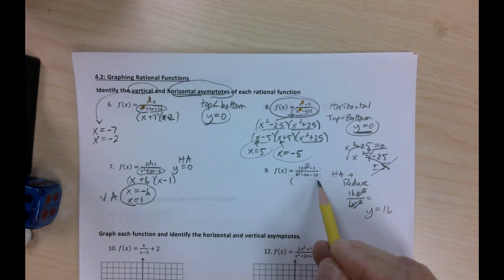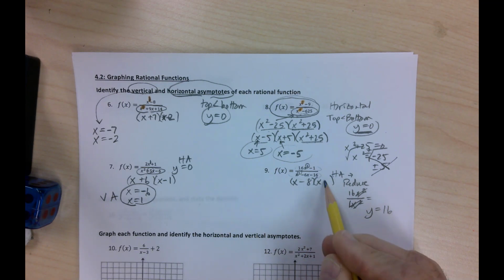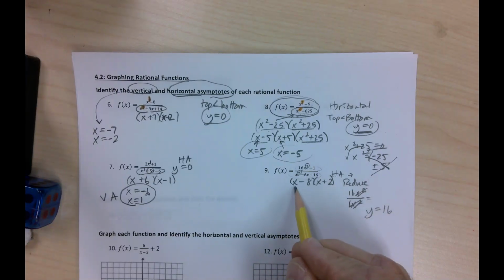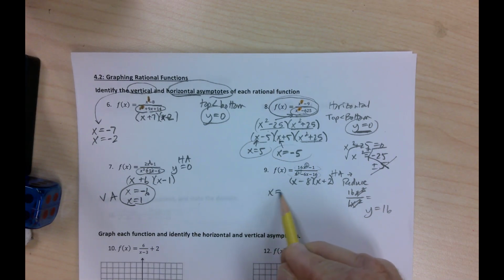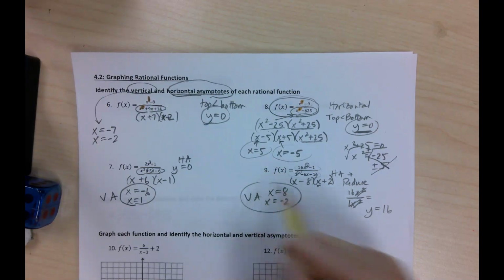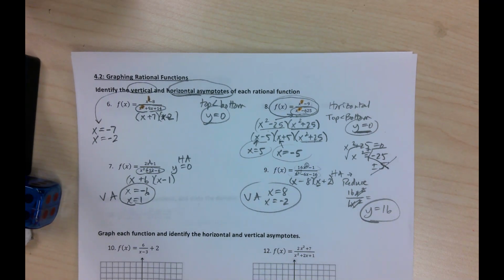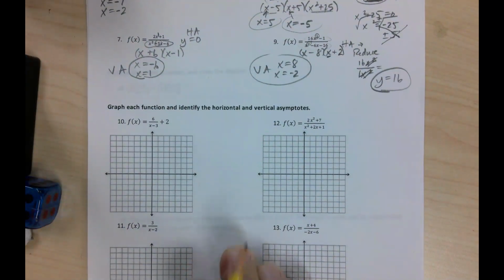Now to find the vertical asymptotes, you got to factor the bottom here, so that'd be minus 8 plus 2. So x cannot equal 8, so that's our vertical asymptote, or negative 2. So there's our vertical asymptotes. There's our horizontal asymptote. Now a graphing section.